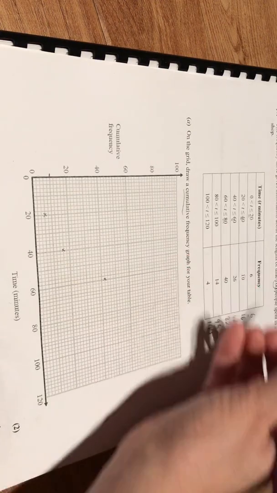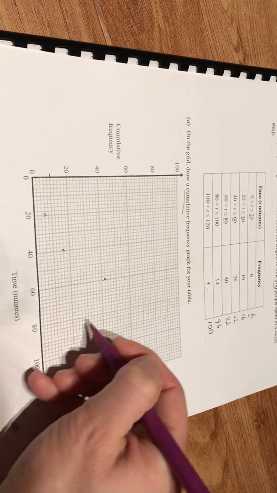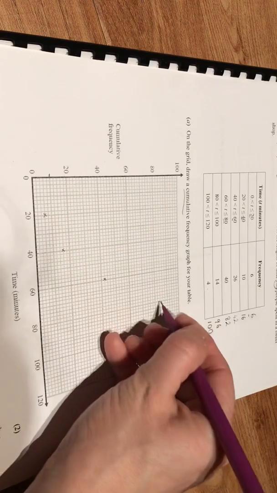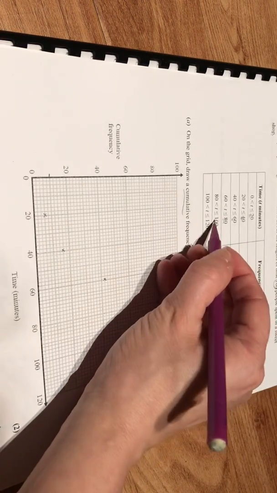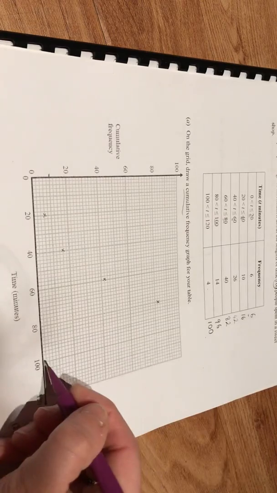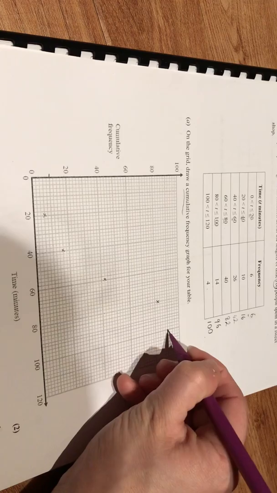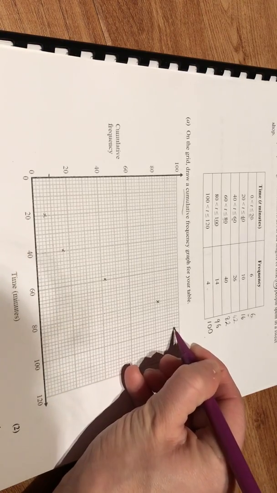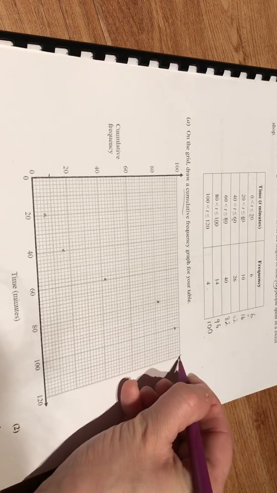The next one is 80 against 82, so there's 80 for my time, there's 40, 60, 80 and 82 will be here. And then the next one, we're going to plot 100 against 96, so there's 100, goes up to 80, there's 90, there's 2, 4, 6, and the last one, 120 minutes, and we plot 100.